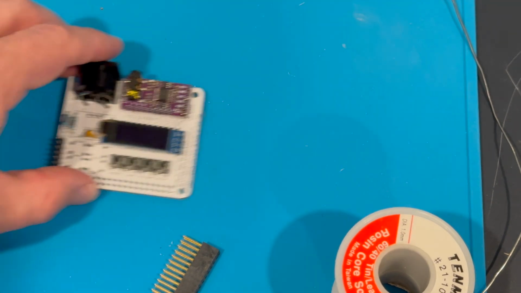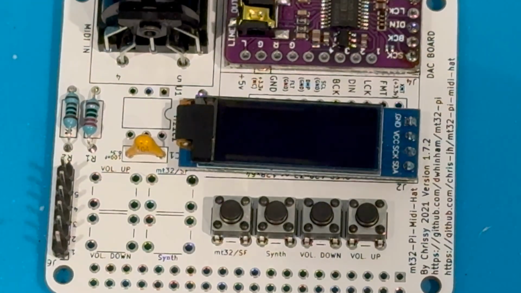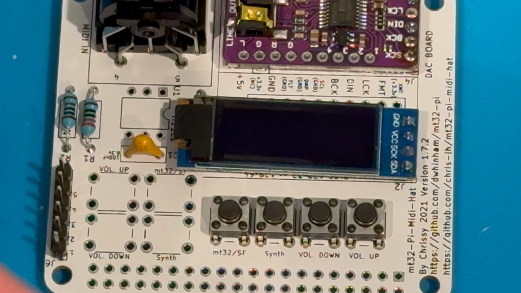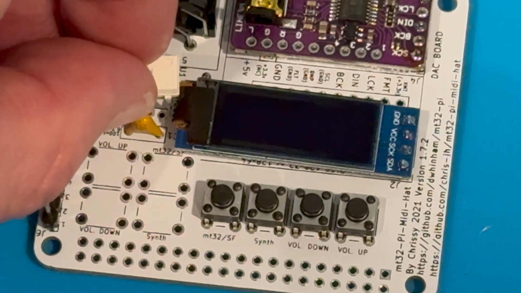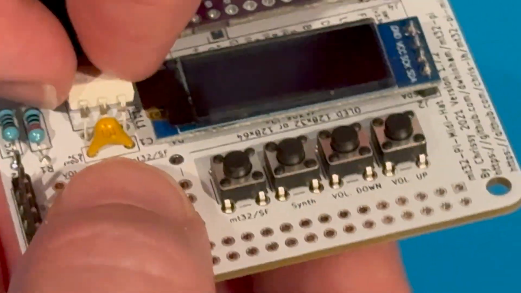All right, we got the optocoupler. Let's zoom in to this lovely little board. And we have the notch on that side. The dot denotes the top, or pin 1 rather, which aligns with that notch there. So we'll get this guy, ooh, try to get it in place.